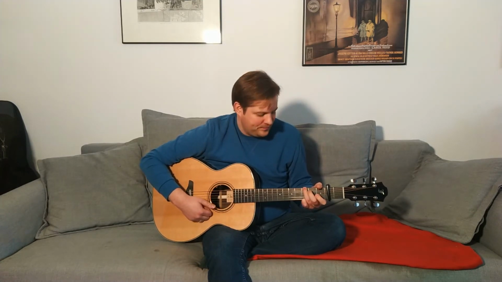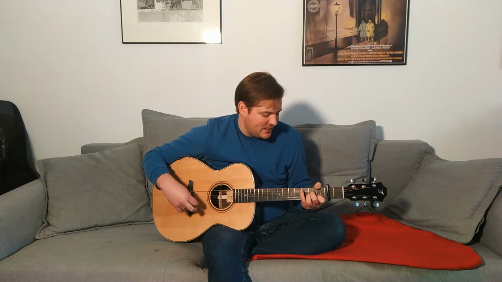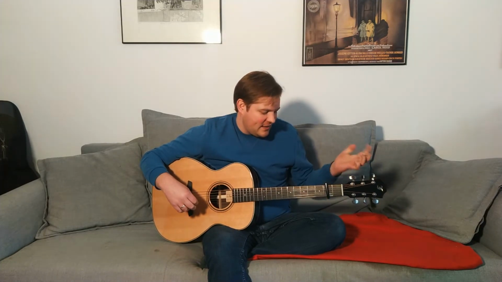For a guitar player, it's still, we think of it as a G chord, but it actually is an A chord. So the G chord, and then I can play it like this. It's much easier this way, but still really pretty.